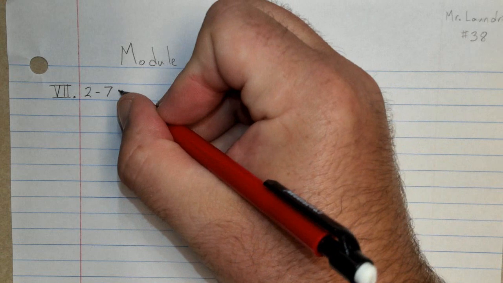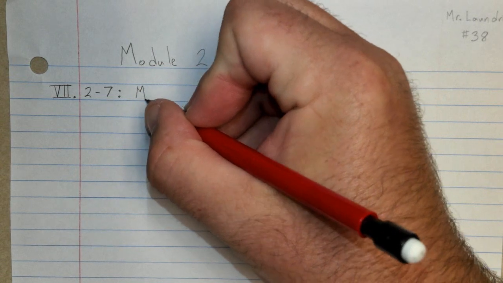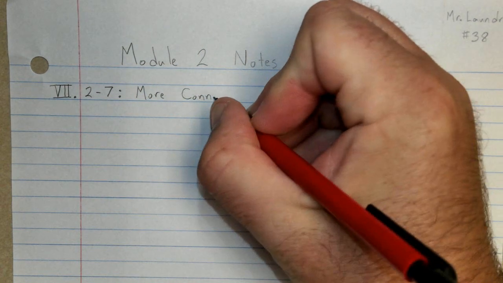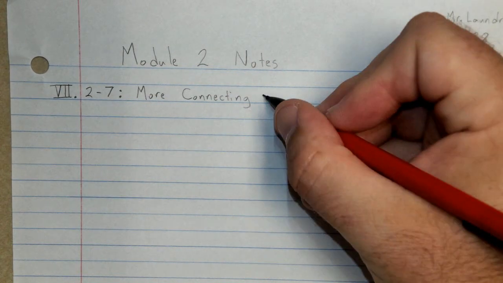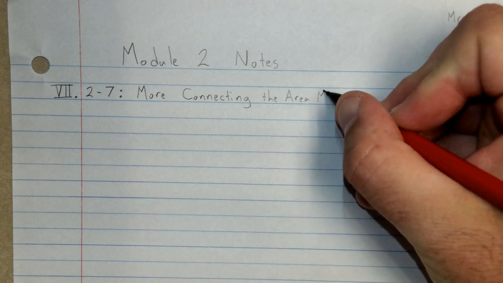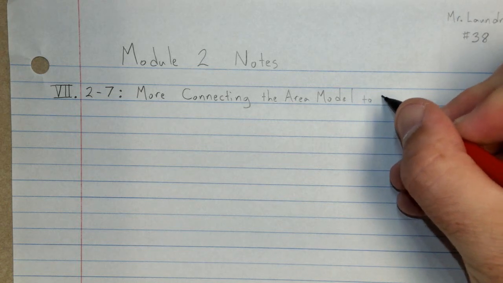2-7 is going to look really familiar for those of you who watched 2-6 because this is just more connecting the area model. So we will be practicing the area model a little bit more. More connecting the area model to the standard algorithm.